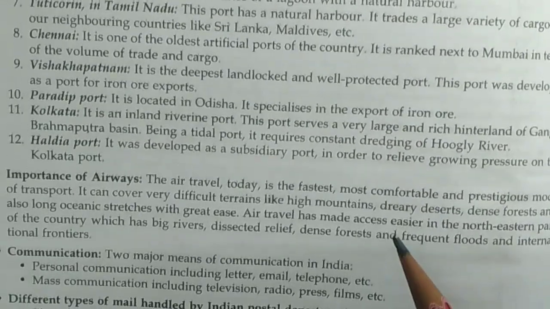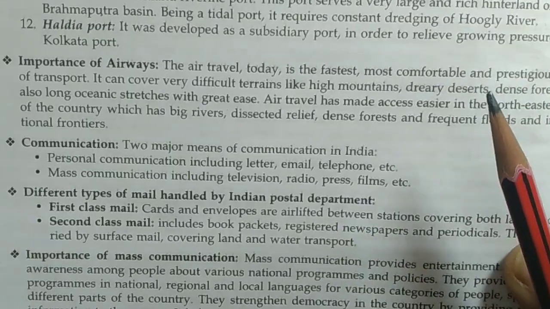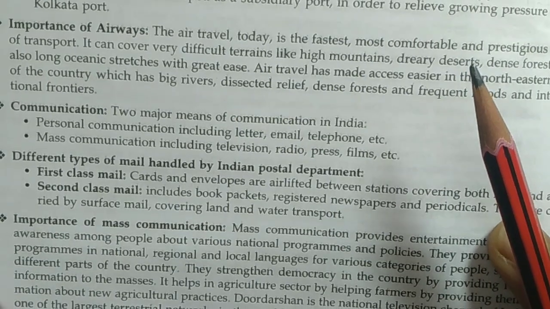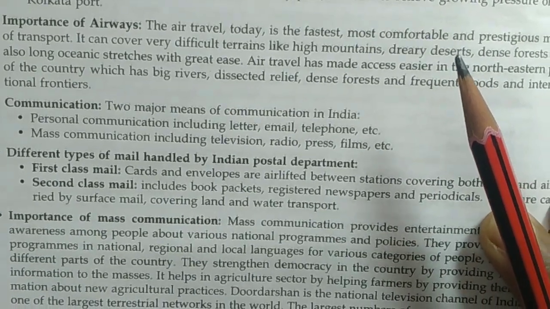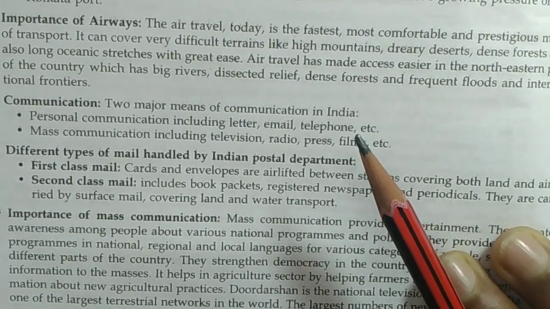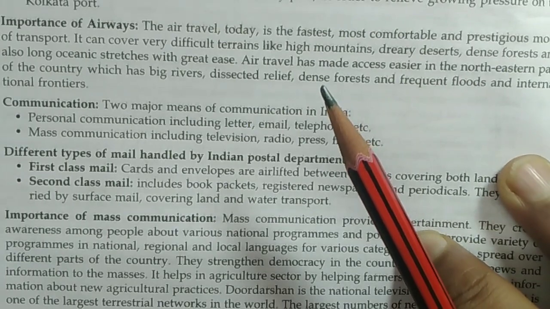Now, after completing all these seaports, we will see and understand the importance of airways. These things also depend on your map work. So be aware and be confident with these very important points.